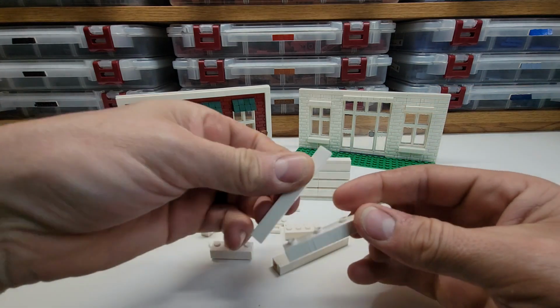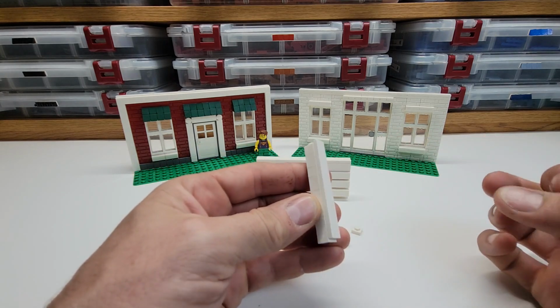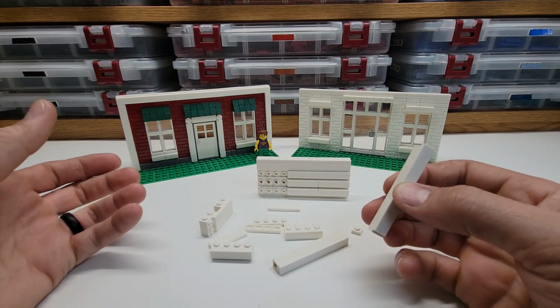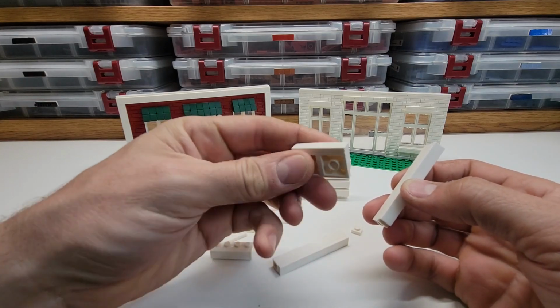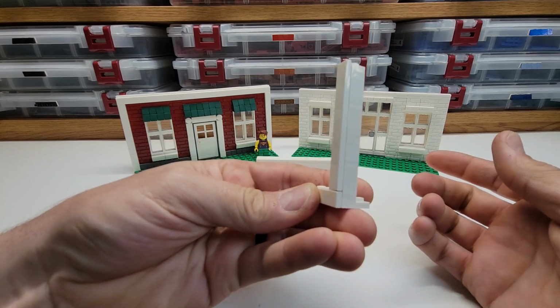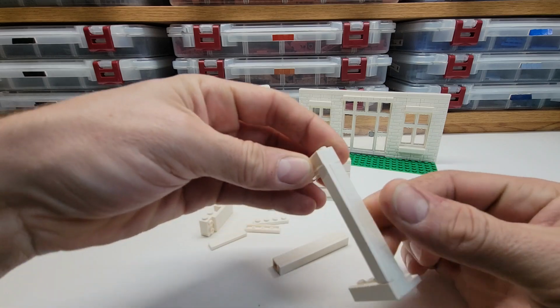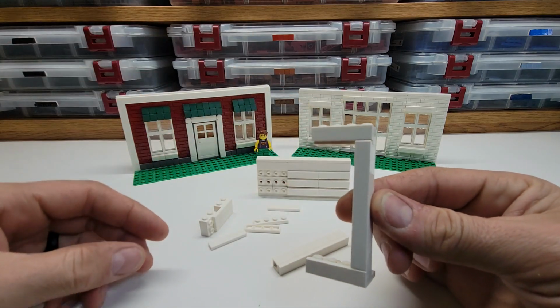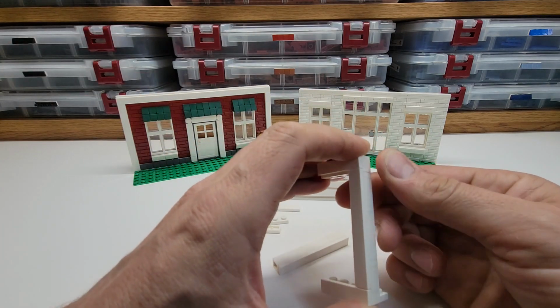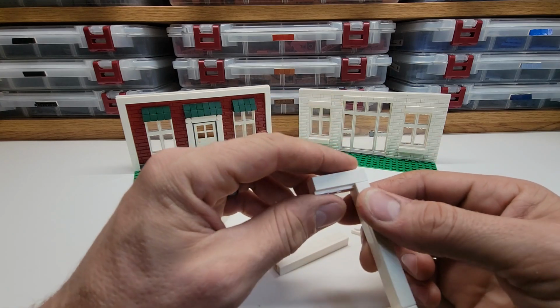Now you might be saying, well, this is going to throw everything off because it's not flush on top or bottom. But it depends how you're combining it in your SNOT technique. For example, if this is your base, this lines up perfectly. If this is going to be the top of your building, it also lines up perfectly. So it just depends if you need to cancel out that half plate distance or not.